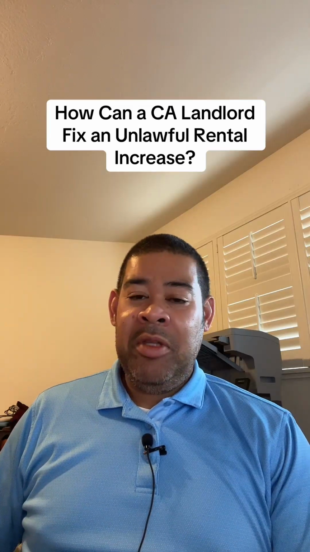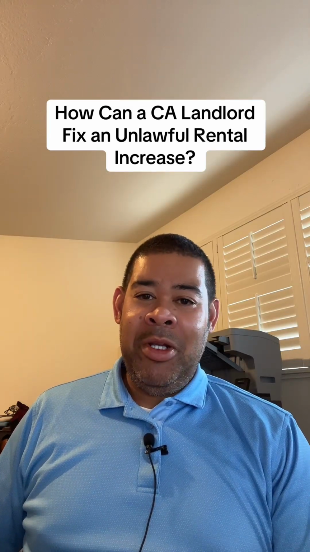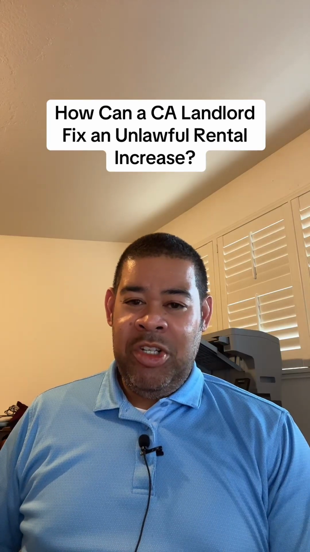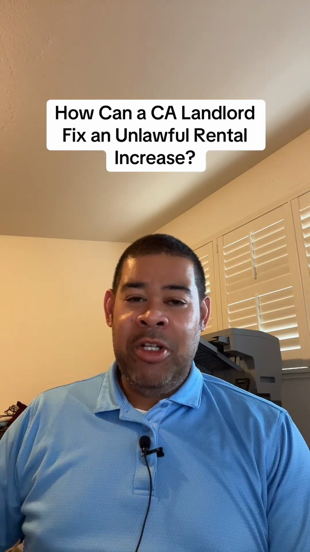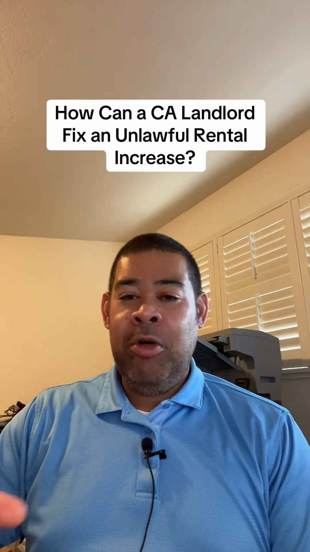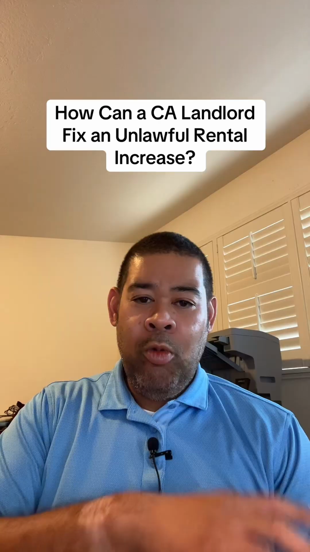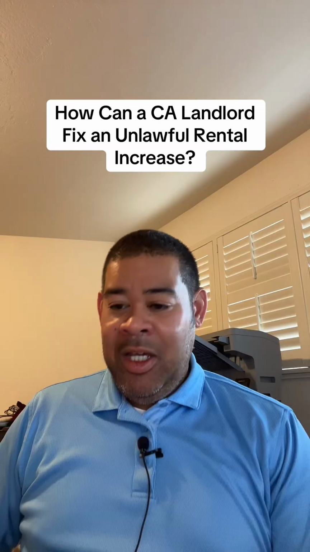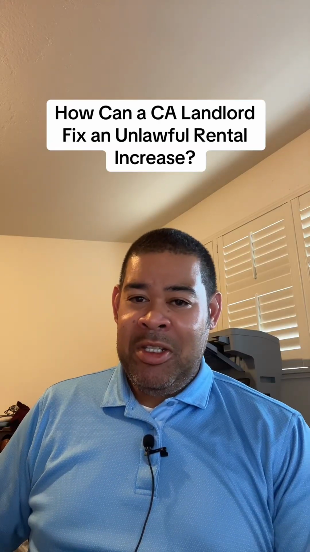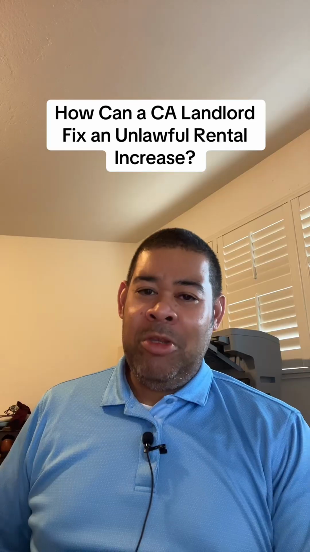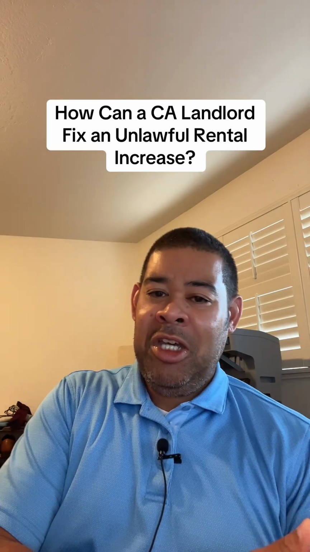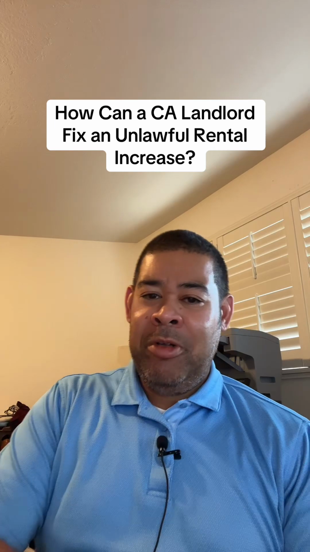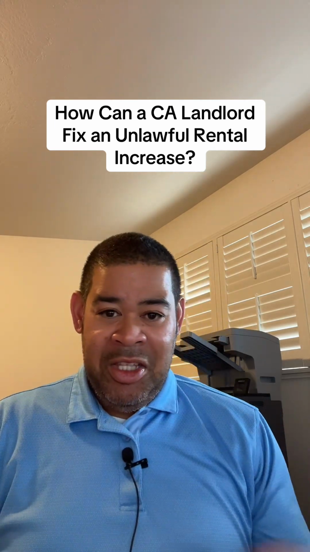Depending on what jurisdiction you're in, if you're under the Tenants Protection Act, we'll find out what the lawful rental increases were for the years that the rent was increased. Then find out what the difference is, what the rent could have been raised to legally, and what the unlawful rental increase is, to get the difference.